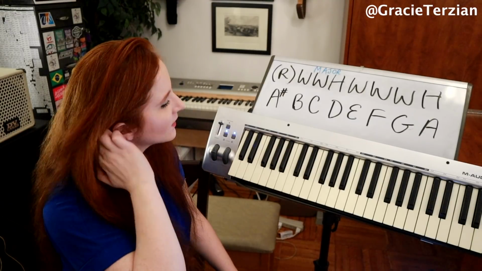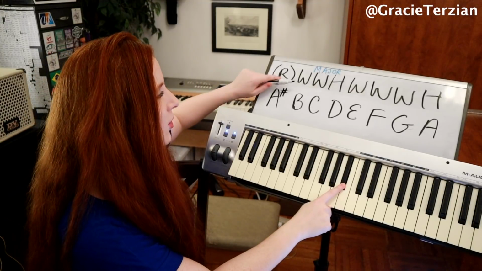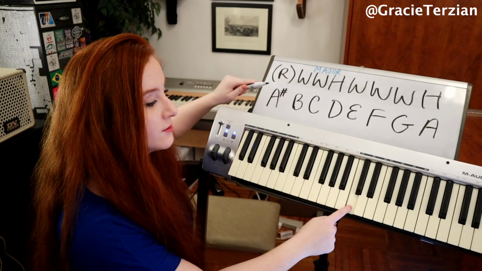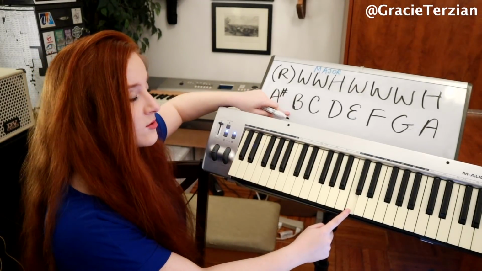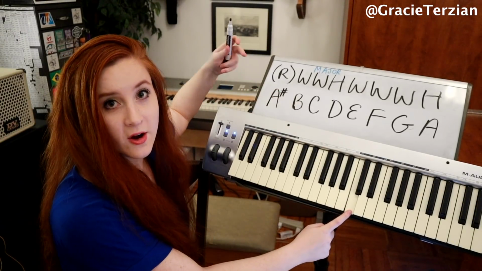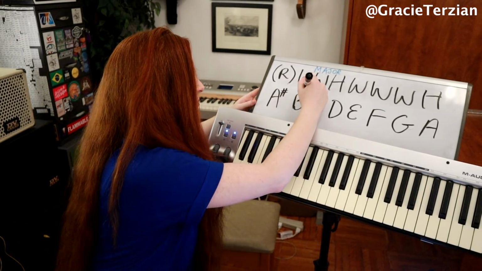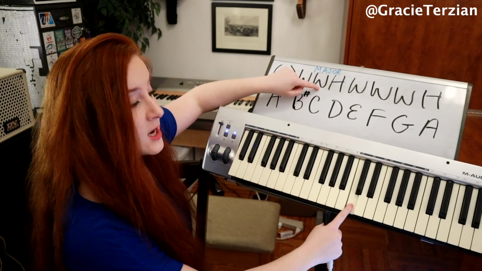So here's my A sharp. I'm starting here on A sharp, and then I need to move up a whole step. So I'm going to move up a whole step, and that note looks like a C, but it has to be called B something. So what are we going to call it? We're going to call it B sharp, because B sharp and C are enharmonic equivalents. So this note is a B sharp. Okay, so after B sharp, we move up another whole step.